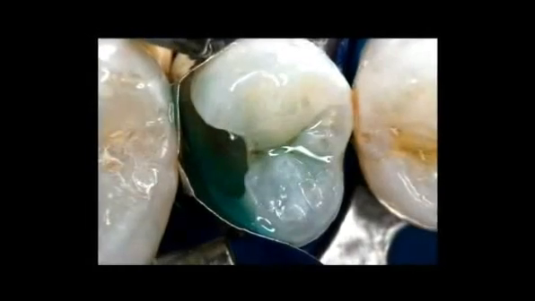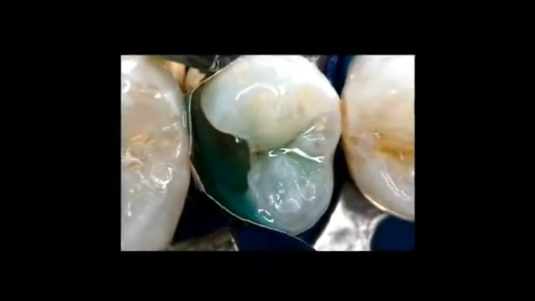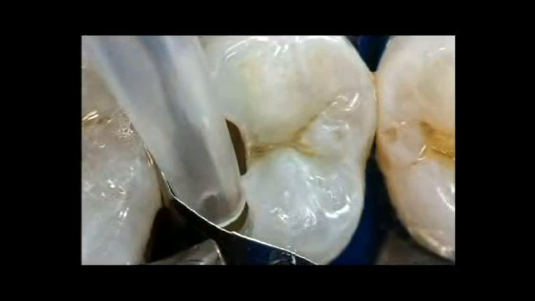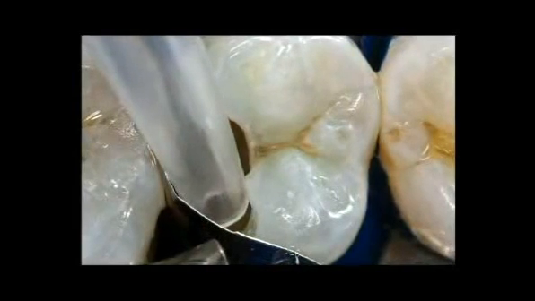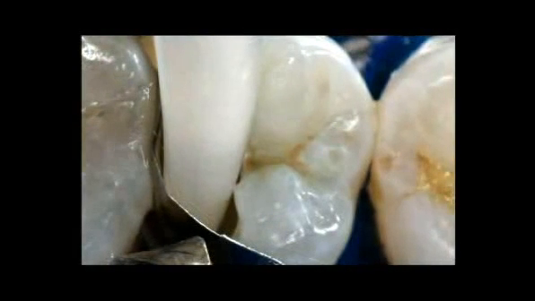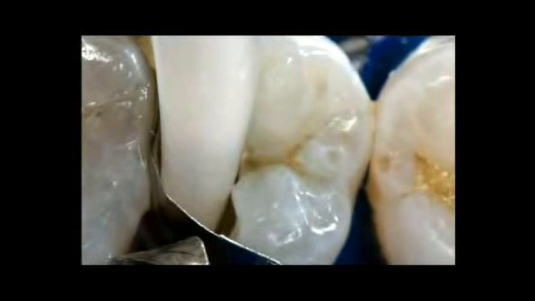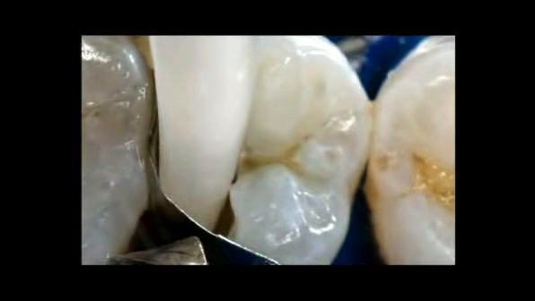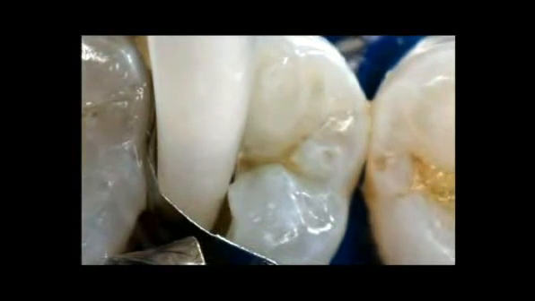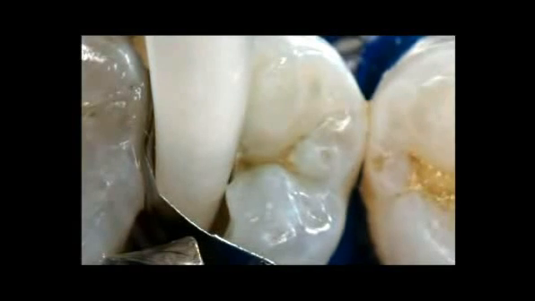GC cavity conditioner is applied to the entire cavity surface for 10 seconds using a microbrush and rinsed thoroughly. A glass ionomer cement restorative, Fuji IX GP Extra, is injected into the cavity preparation. It is important to place the tip to the base of the proximal box and inject slowly while removing the tip slowly. This technique prevents incorporation of voids.